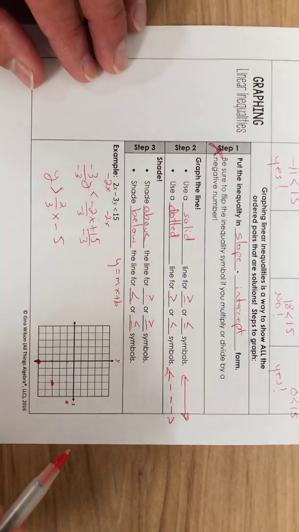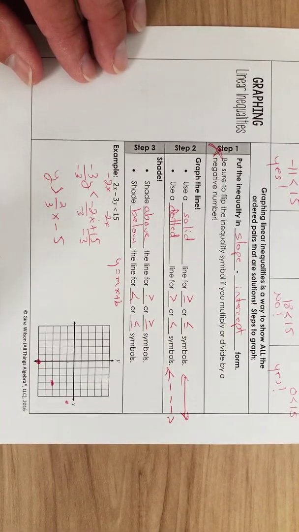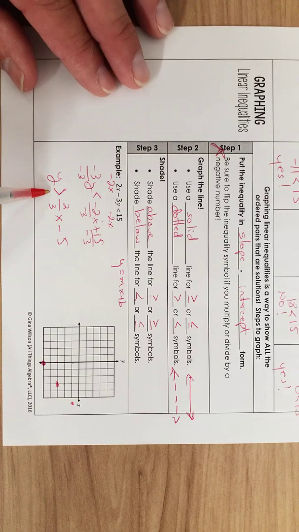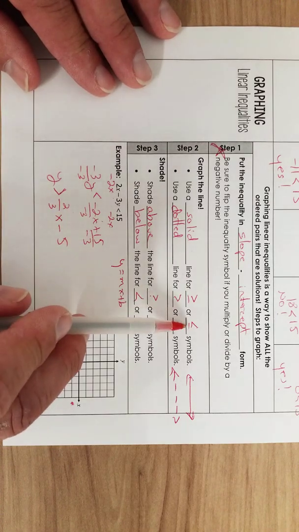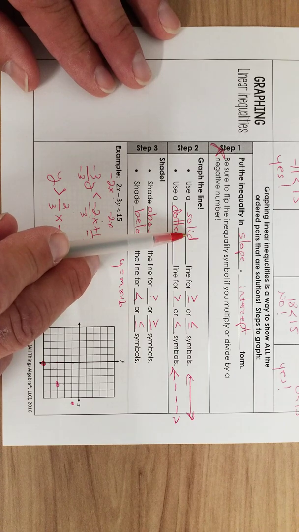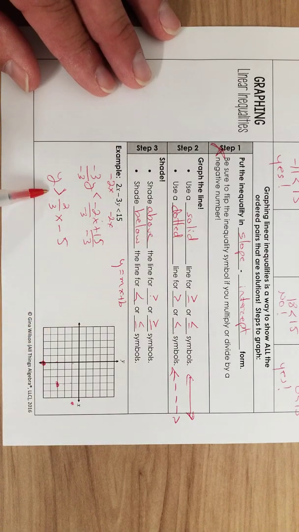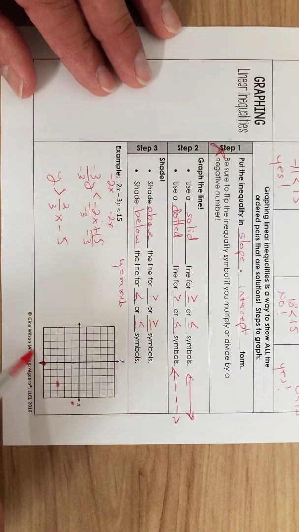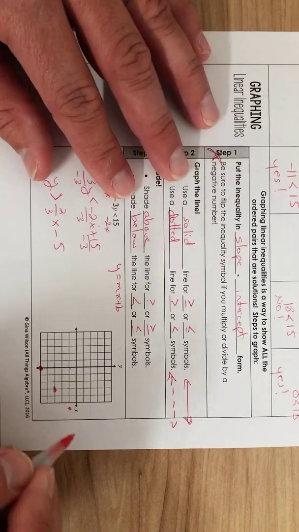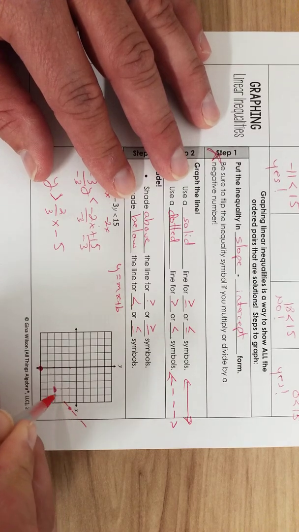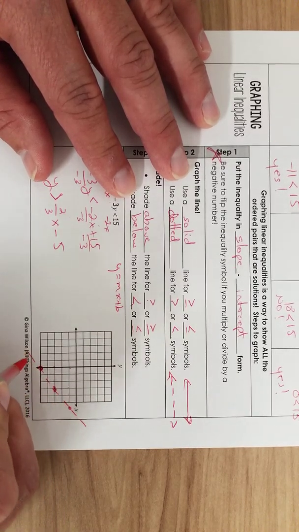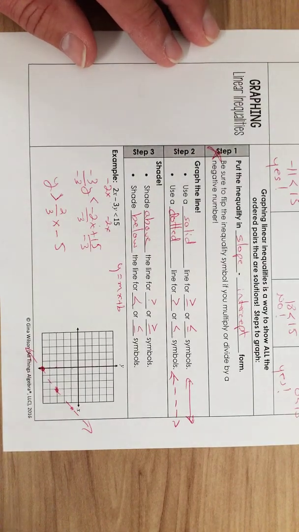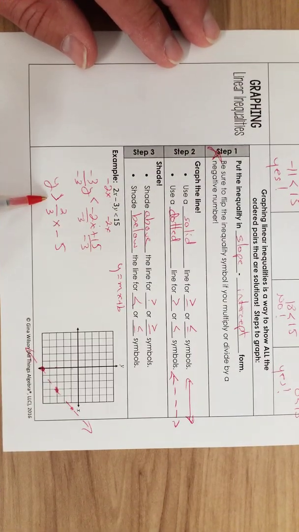And now I'm going to draw the boundary line. And this is where it starts to change. If your inequality sign has a bar underneath it, like this, then your line will be solid. But this one does not have a bar underneath it. So we're going to use a dotted line. So rather than just drawing a solid line like I'm always used to, this time I'm going to draw a dotted line to show that boundary line. So now I have a dotted line rather than a solid line because there's no equal bar.